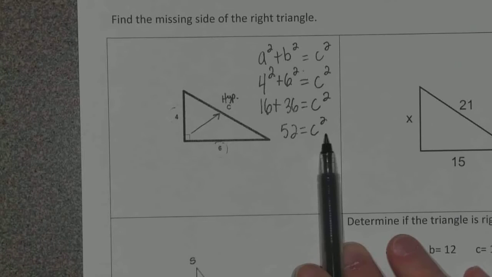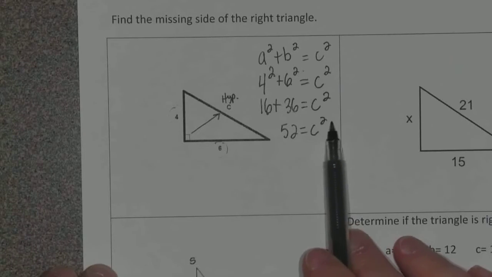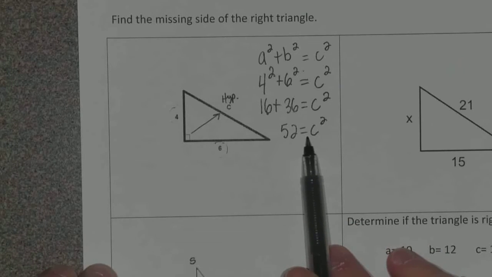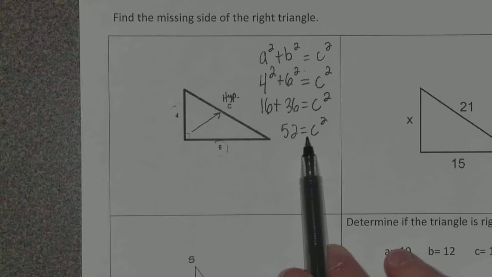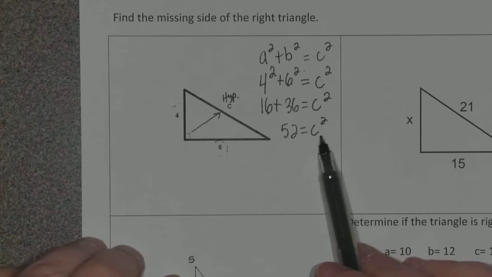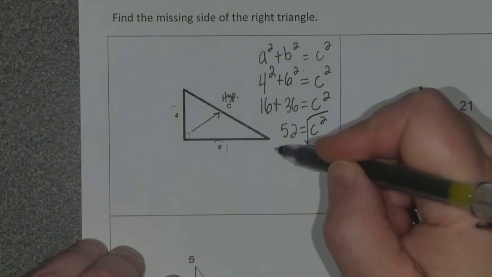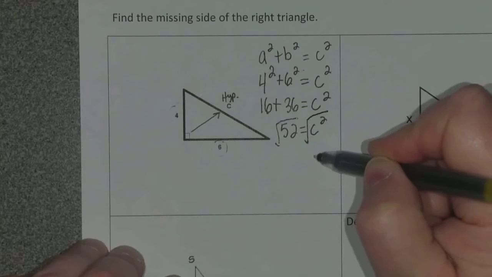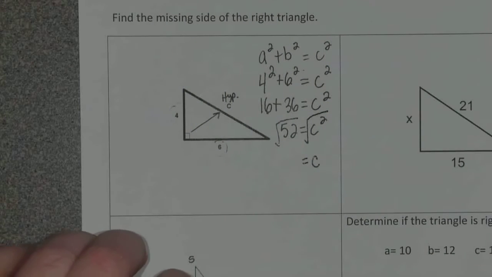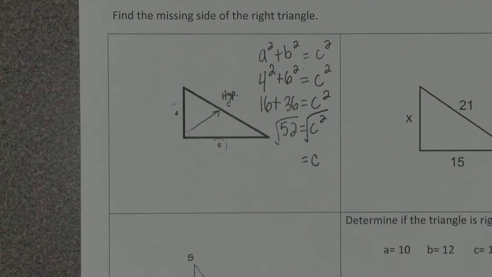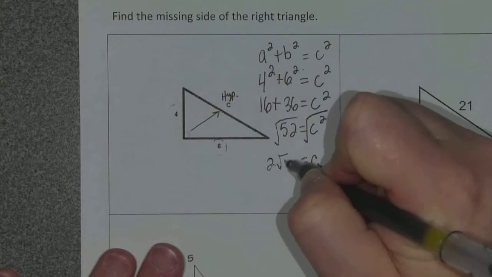Now, I know that 52 is C squared, but I don't want C squared. I want C. So how do I get the squared off of the C? Divide. Ooh, that's a good guess. Multiply. What's the opposite of squaring something? Cube. Ooh, that's close too. Square root. Square root it. I'm going to square root it. You guys just go ahead and do that on your calculator. We're going to change to decimal point numbers today. Sometimes we'll leave them as radicals. So it's 2 square roots of 13.